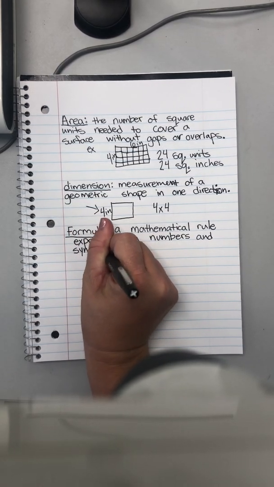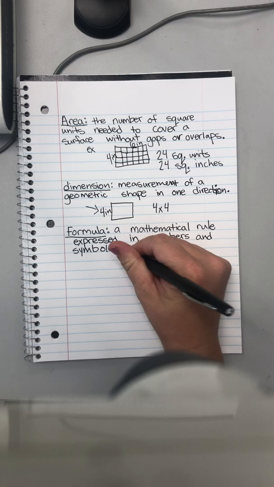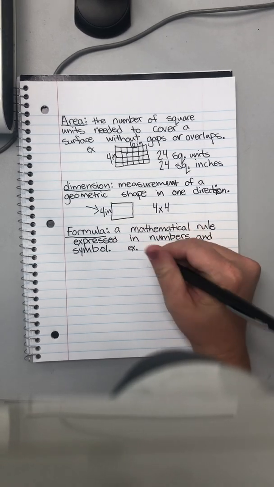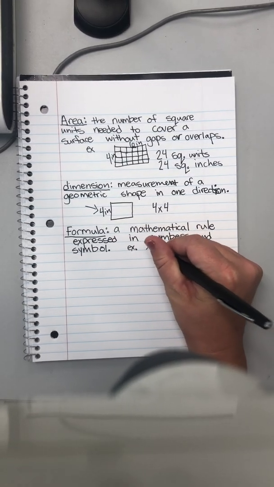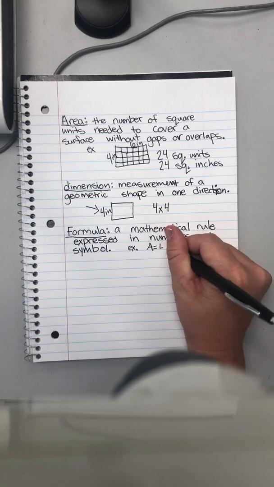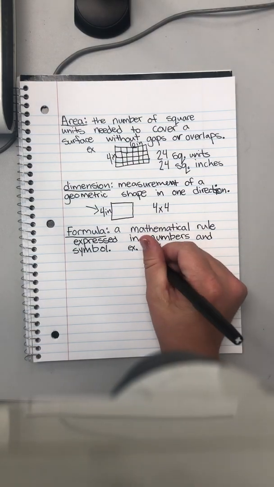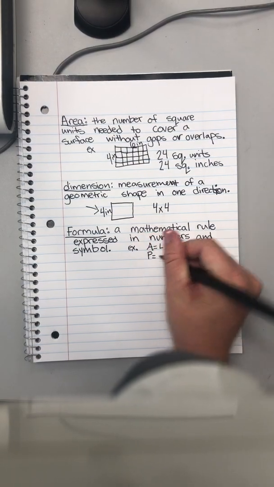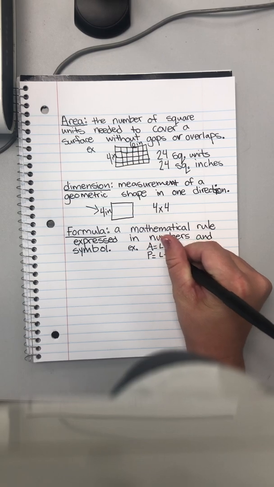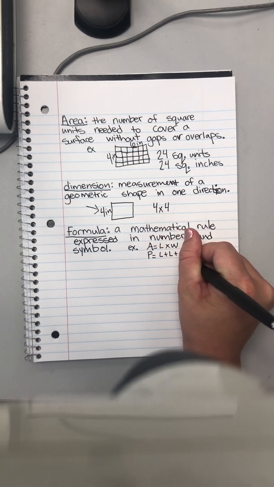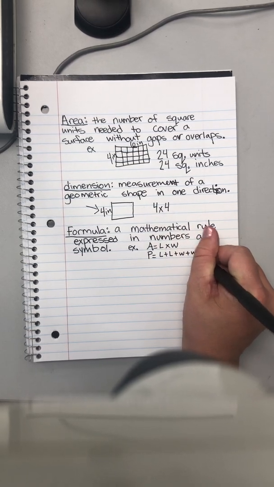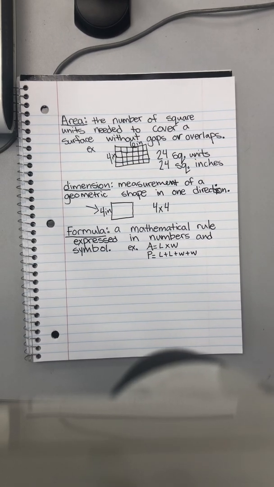So an example of this would be the formula for area. Area equals the length times the width. That is a formula. Perimeter equals the length plus the length plus the width plus the width. Those are formulas you use to answer area and perimeter.